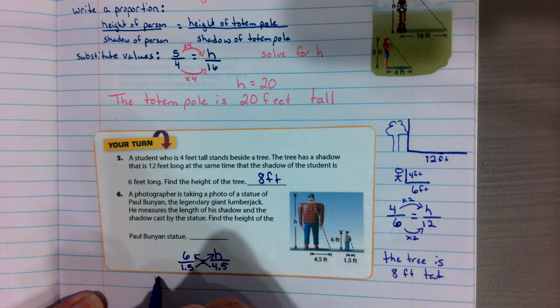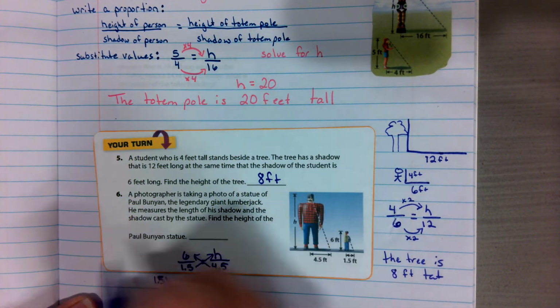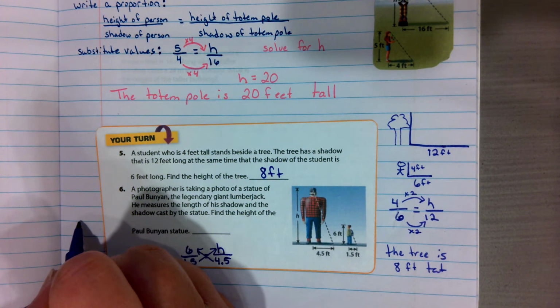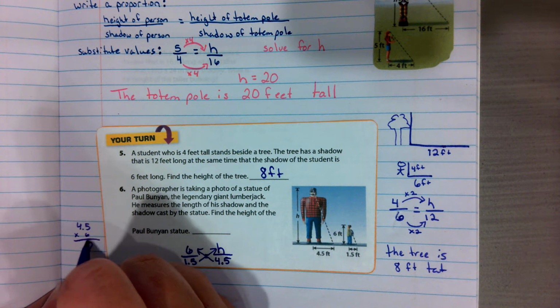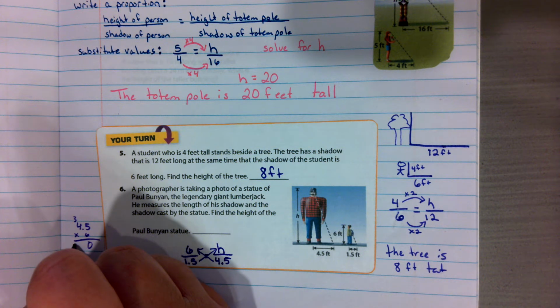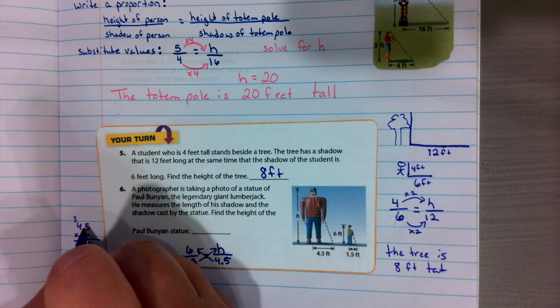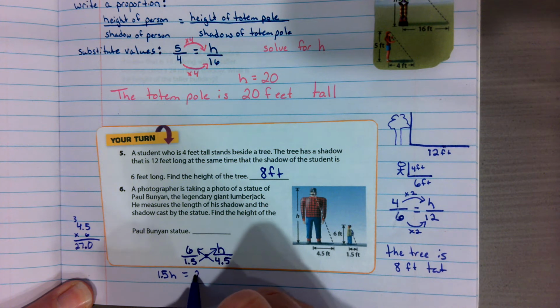and then I have 1.5h, 1.5 times h is 1.5h, is equal to 6 times 4.5, and I'll do that over here. 4.5 times 6. So 30, write that. 4, 7. I have one decimal place up there. All right, so 27.